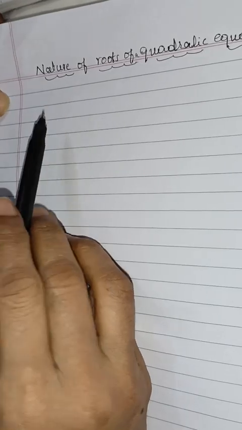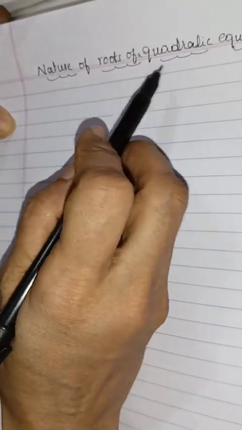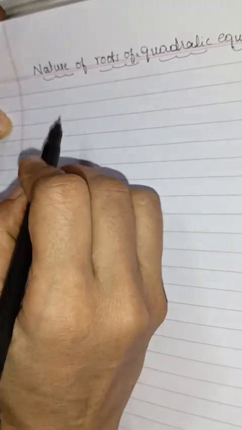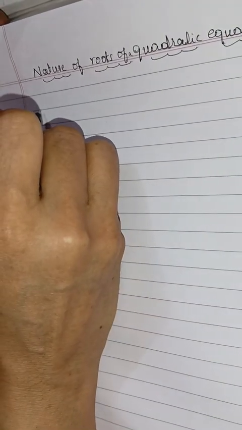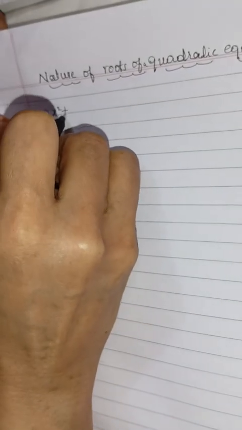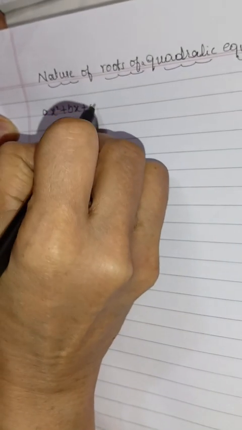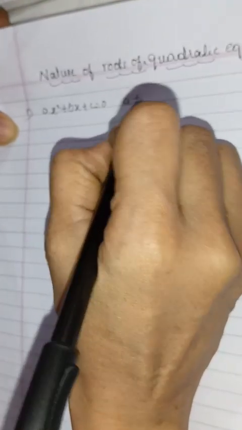So we all know first the nature of roots of a quadratic equation. We know the roots of the quadratic equation ax square plus bx plus c equal to 0, when a is not equal to 0.